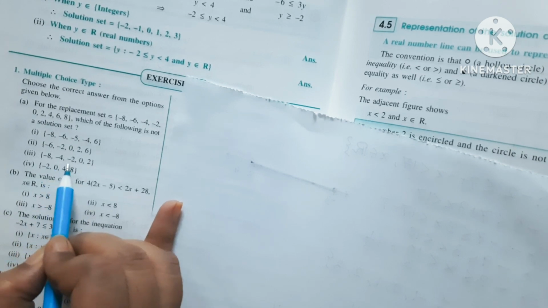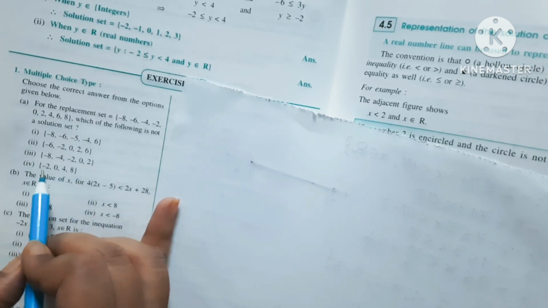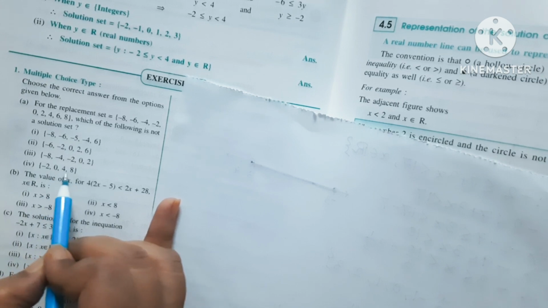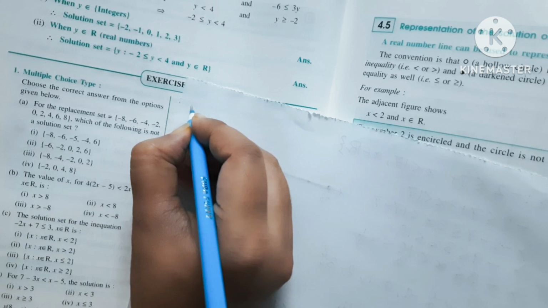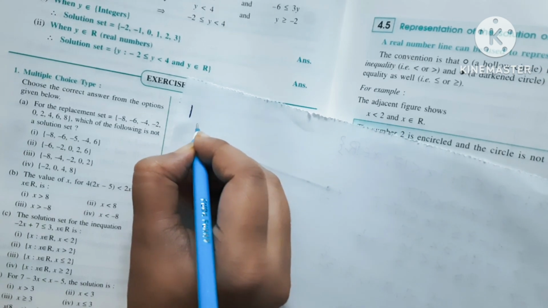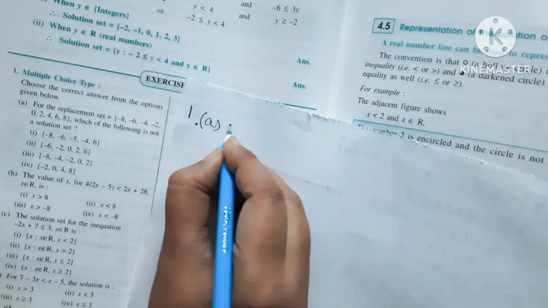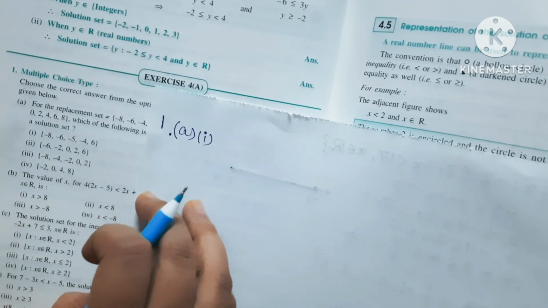See these elements -8, -4, -2, 0 and 2, they are elements of this one, and -2, 0, 4 and 8, that is also a subset of replacement set. So the answer will be A, the first one.